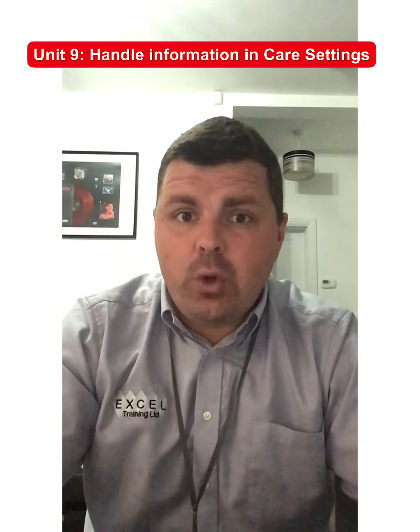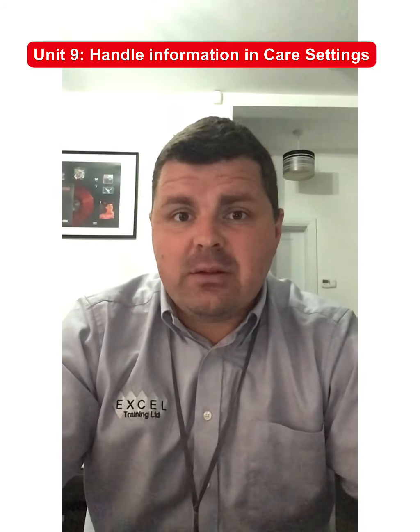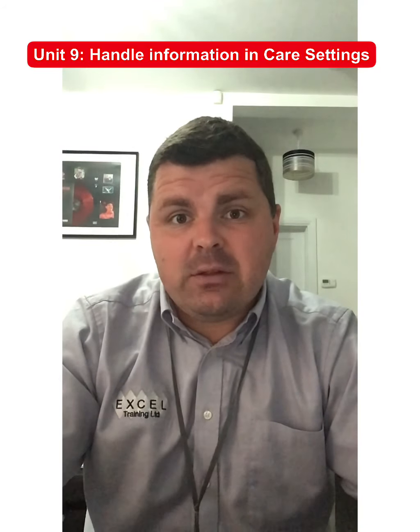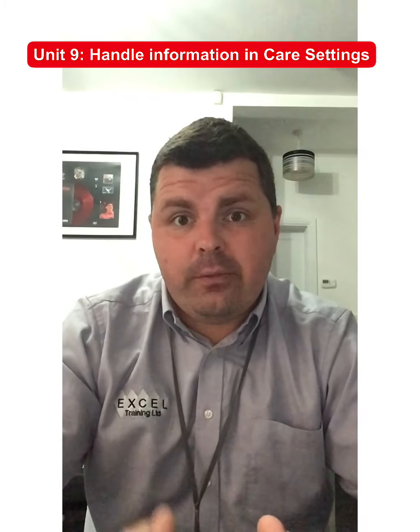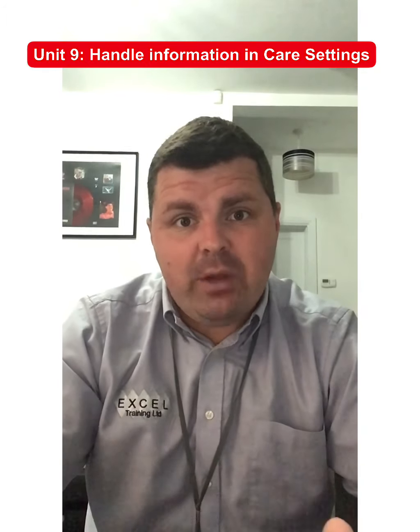It prevents unauthorised access, it prevents a data breach, it prevents the breach of confidentiality, it prevents the sharing of information unlawfully without consent. So why do we have secure systems in place for the recording of and the storing of? So think about manual records, so your written records. What systems have you got in place for that?